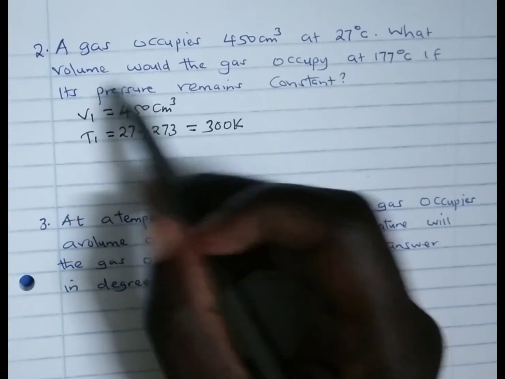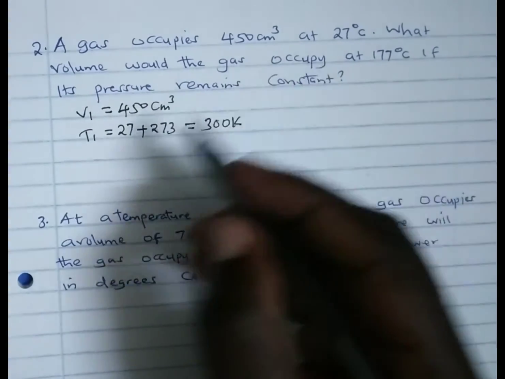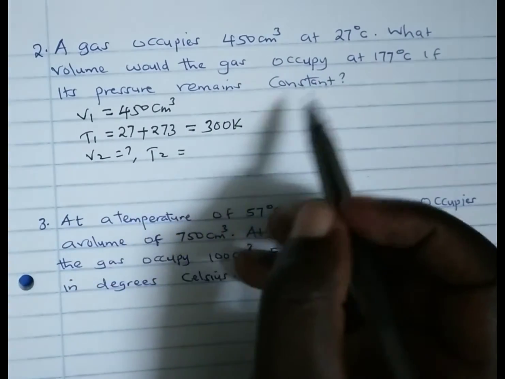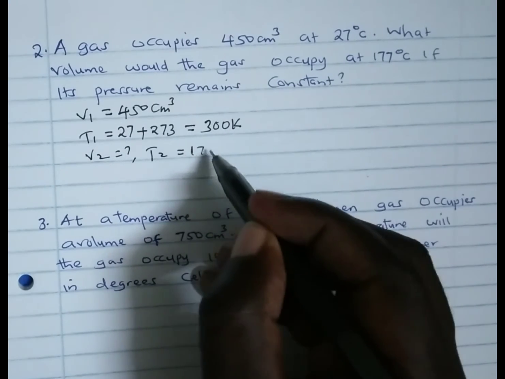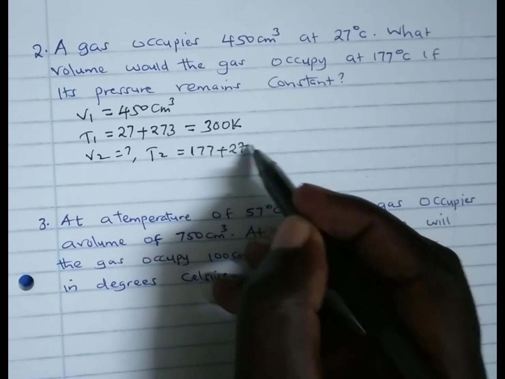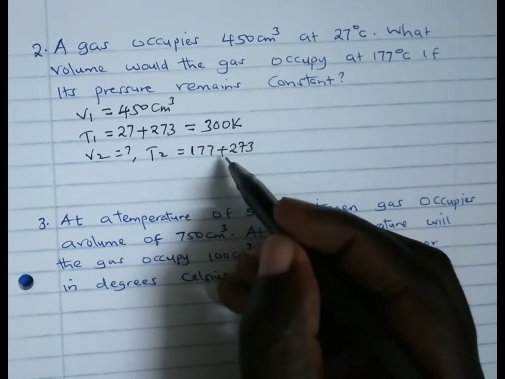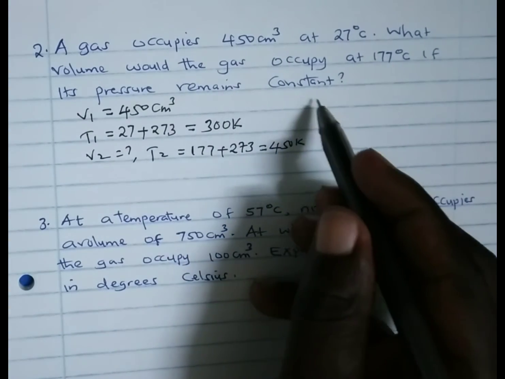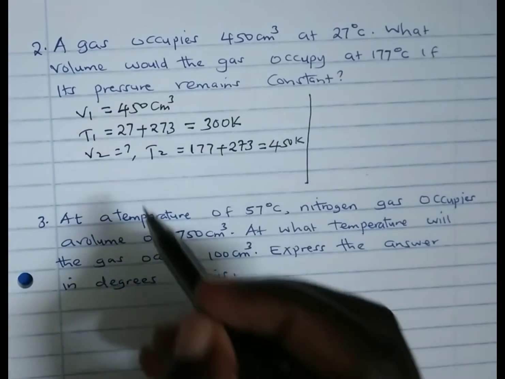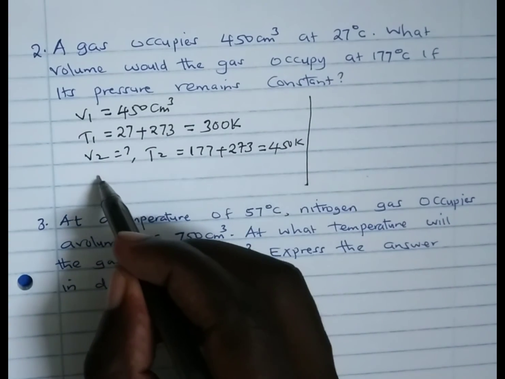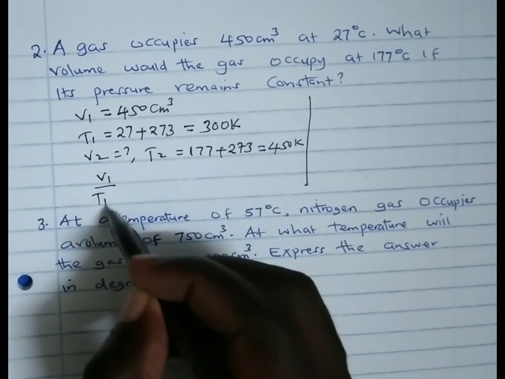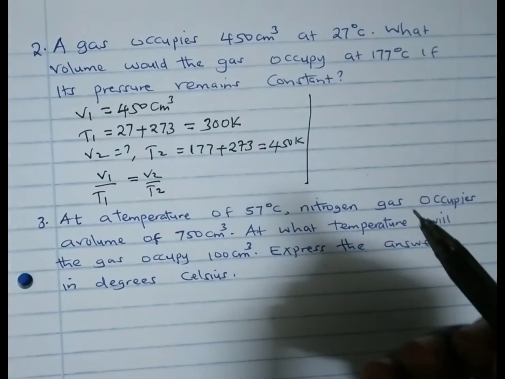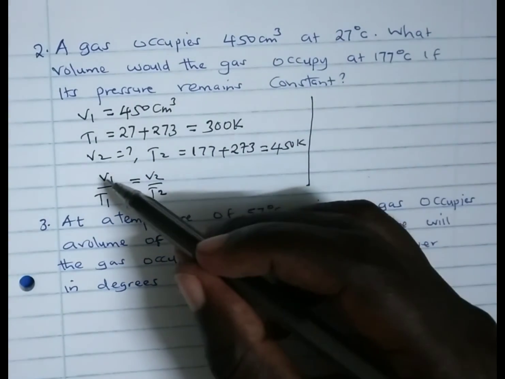At what volume would the gas occupy? Volume 2 has not been given, but temperature 2 has been given to be 177. We convert it to kelvins by adding 273, and this gives us 450 kelvins. We know that according to Charles' law, volume 1 over temperature 1 will give us volume 2 over temperature 2. We can substitute.